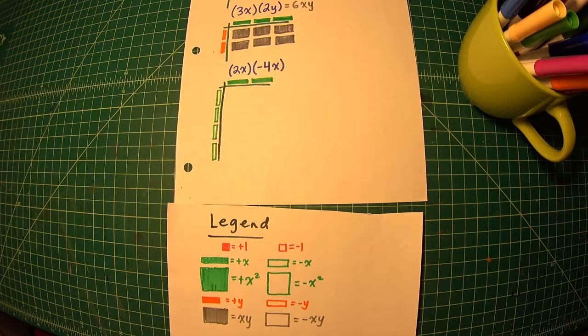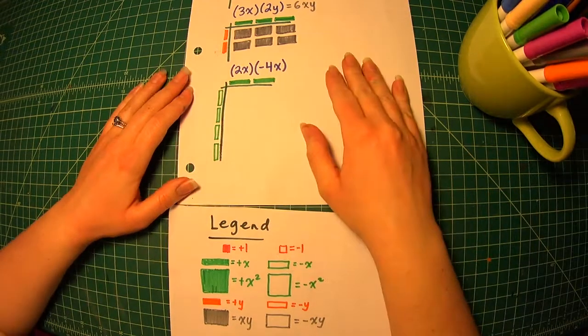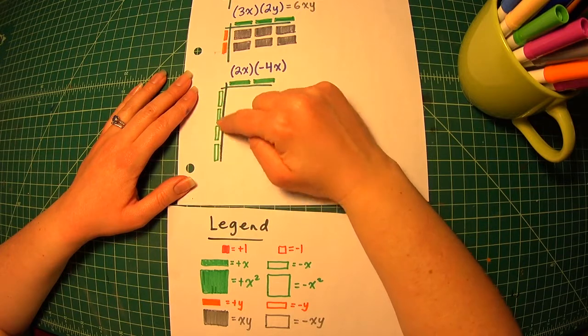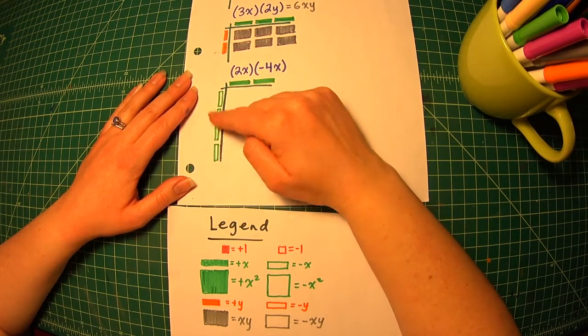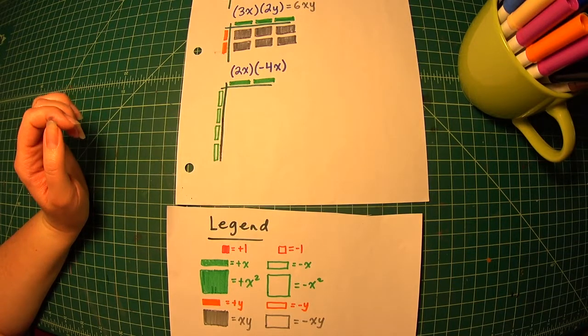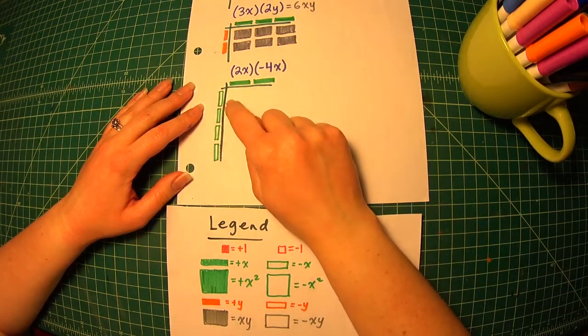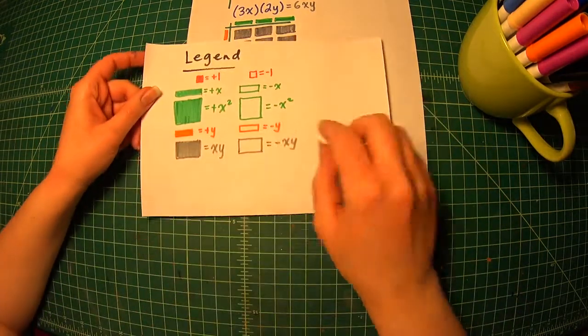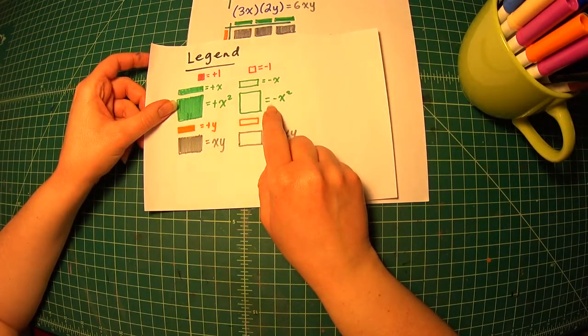If we look at what we have now, we've got positives on top and negatives on the bottom, so we've got a mismatch. Can she wear it? No, negative. That means we still have x by x in here, but it has to be the negative x squared.